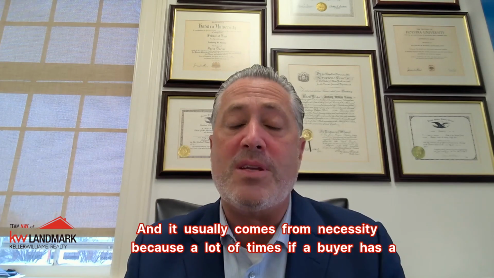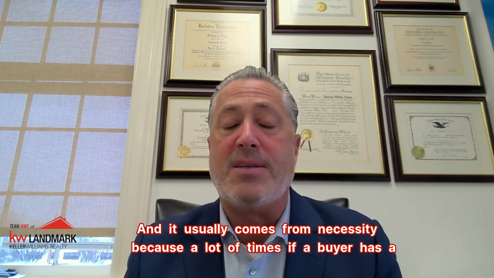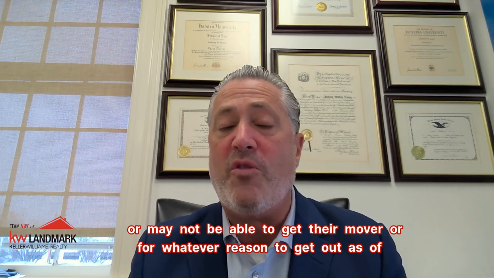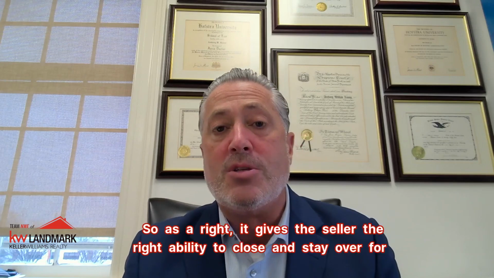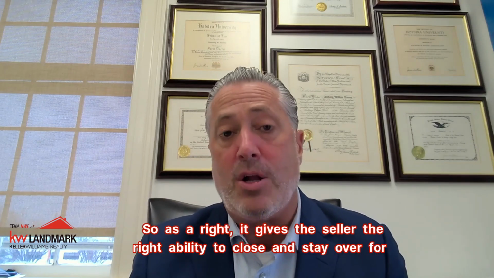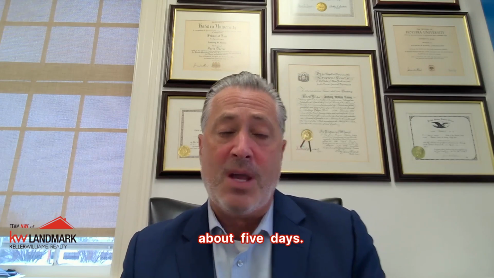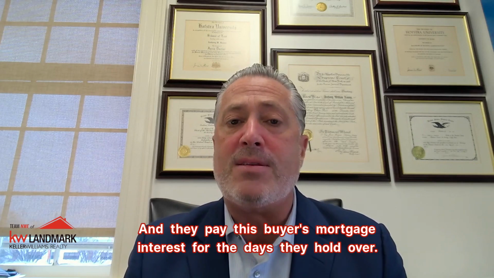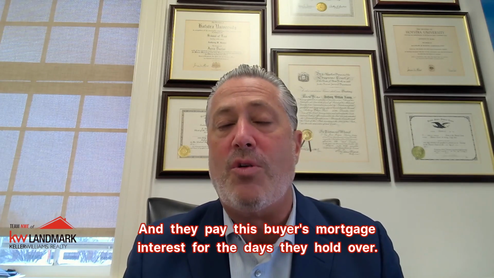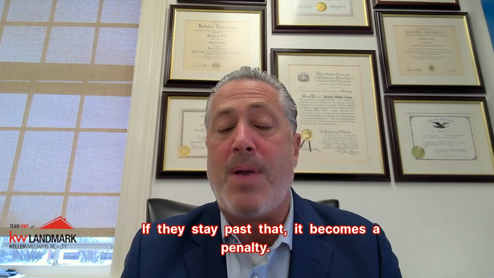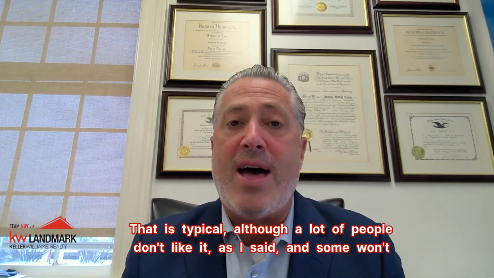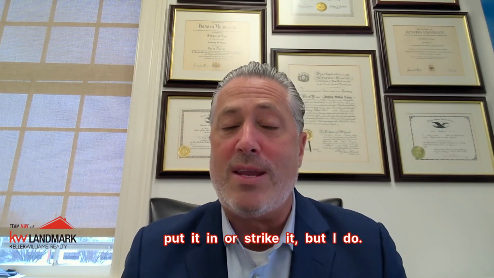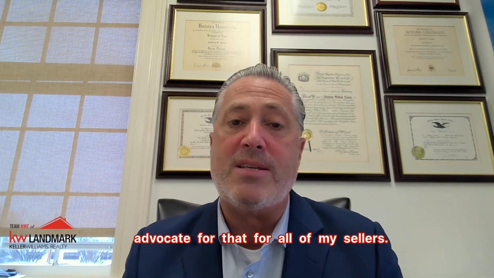And it usually comes from necessity, because a lot of times if a buyer has a bank or whatever reason and needs to close right away, the seller may not be ready or may not be able to get their mover or for whatever reason to get out as of closing. So it gives the seller the right to close and stay over for about 5 days. Obviously, money gets held in escrow to make sure they get out and leave the property in the proper condition. And they pay the buyer's mortgage interest for the days they hold over. If they stay past that, it becomes a penalty. So it motivates the seller to get out. That is typical, although a lot of people don't like it, as I said, and some won't put it in or strike it. But I do advocate for that for all of my sellers.